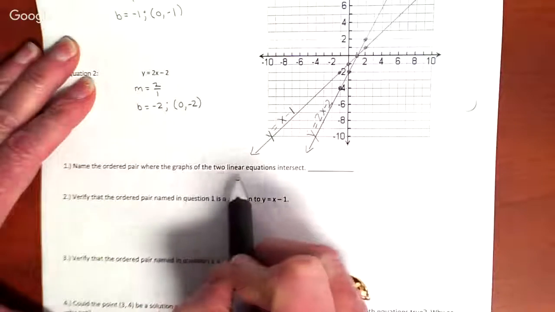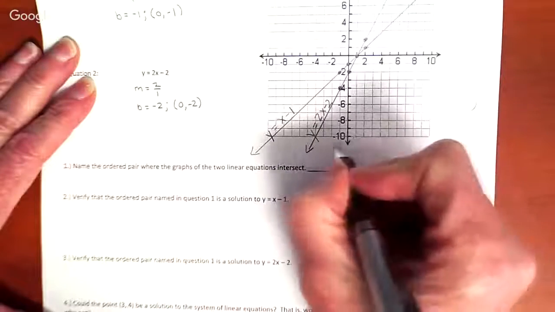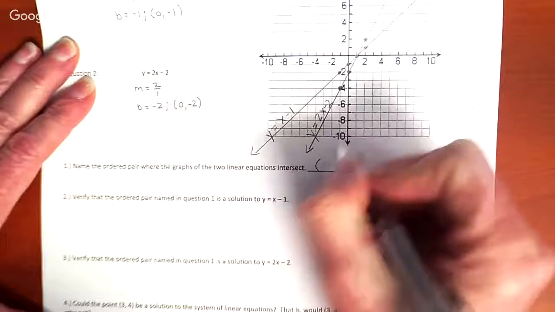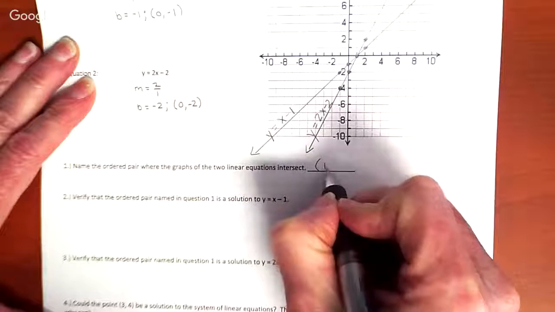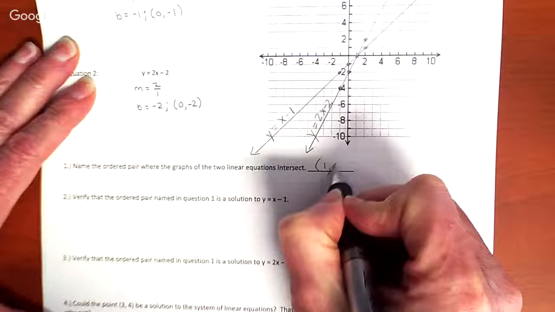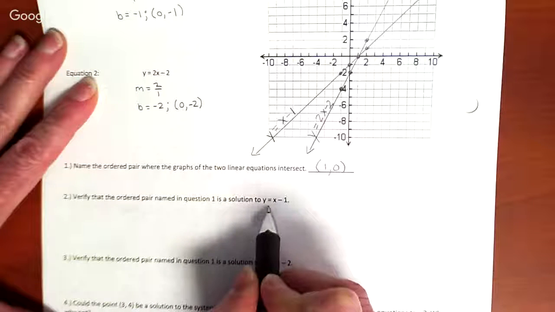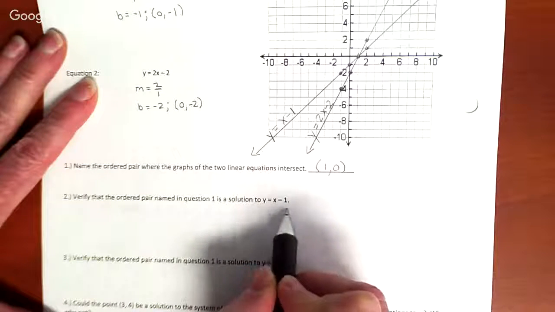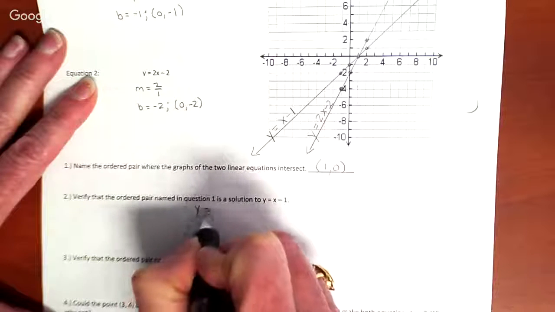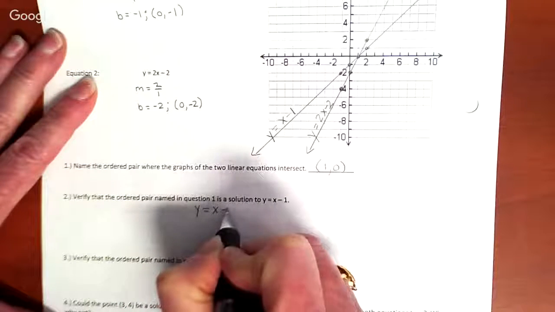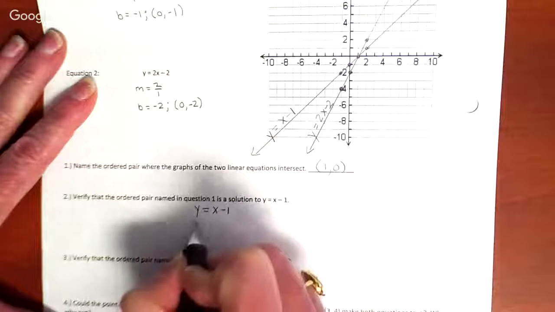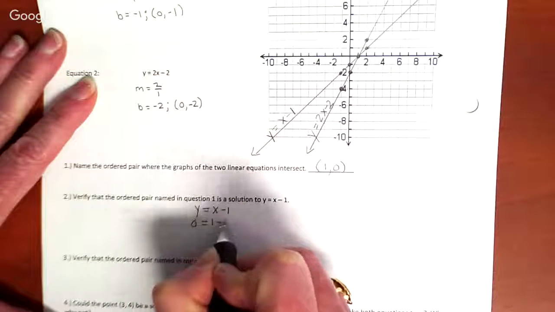It says name the ordered pair where the graphs of the two line equations intersect, and that is right here at 1, 0. Verify that the ordered pair named in question 1 is a solution to y equals x minus 1. Substituting that in, we have 0 equals 1 minus 1.